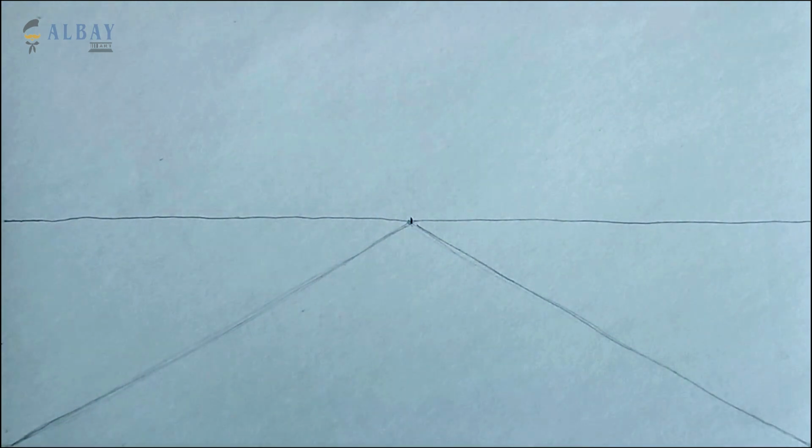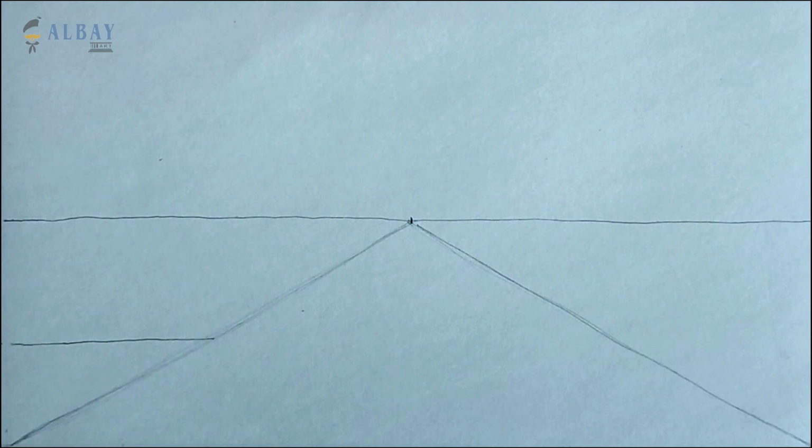I drew two straight lines here. They start at the vanishing point and end at the bottom right and bottom left corners of the paper. Well, the width of the street is clear. But where is the beginning of the street? I draw a straight line horizontally right here. Yes, this is the beginning of the street.